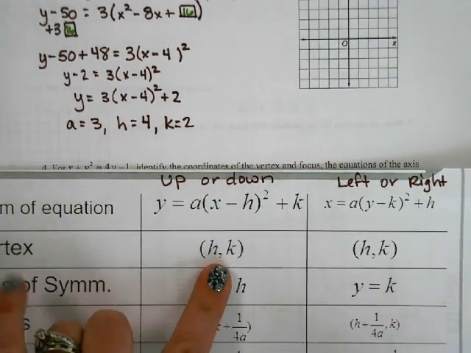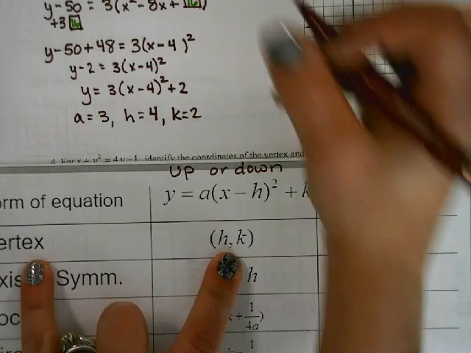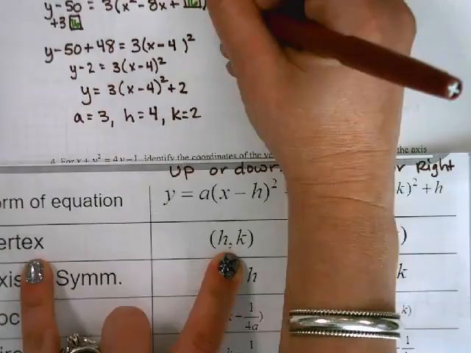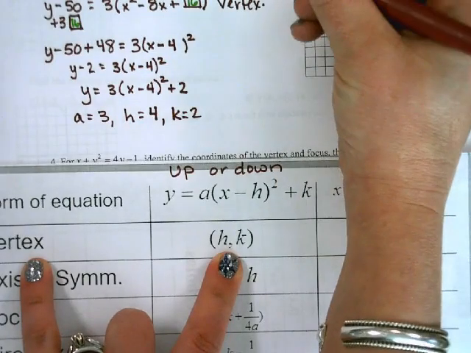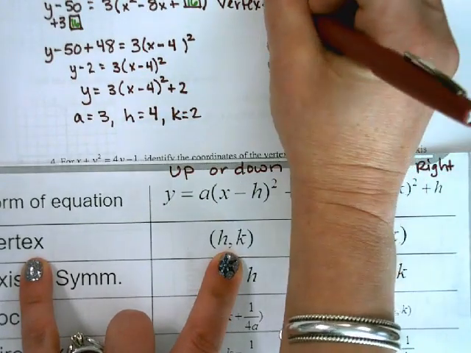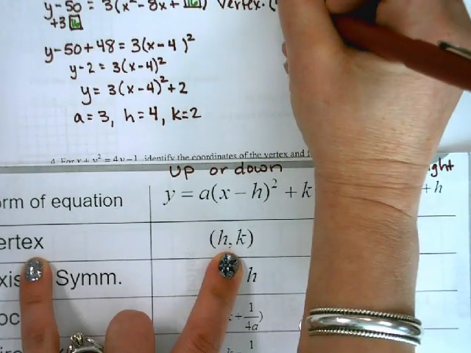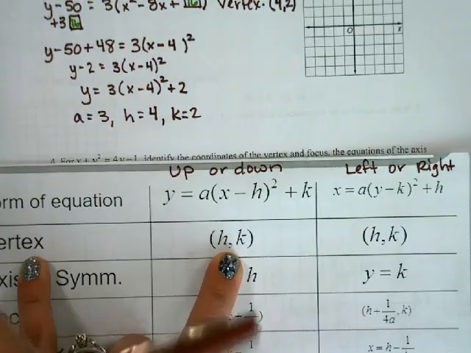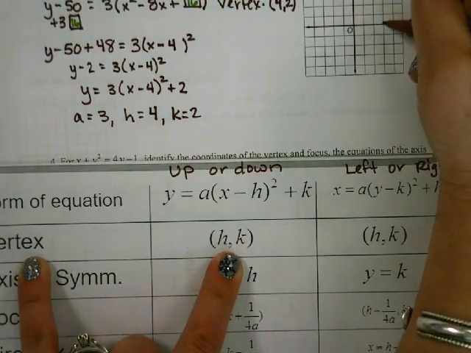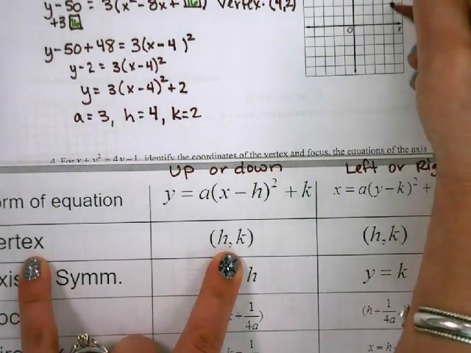Okay, so the first thing on my formula sheet says find the vertex. Okay, I got that. H comma k, so 4 comma 2. 1, 2, 3, 4, 1, 2.